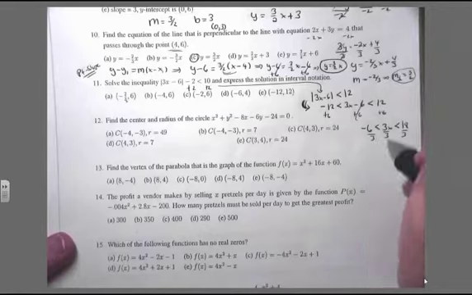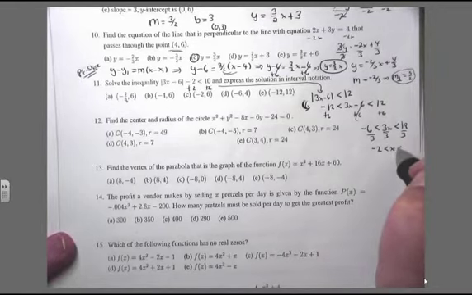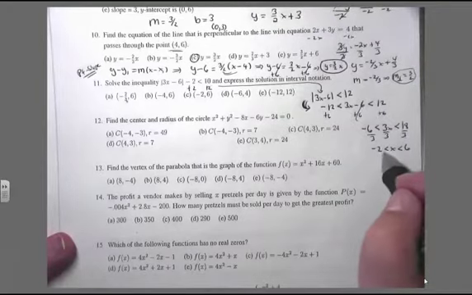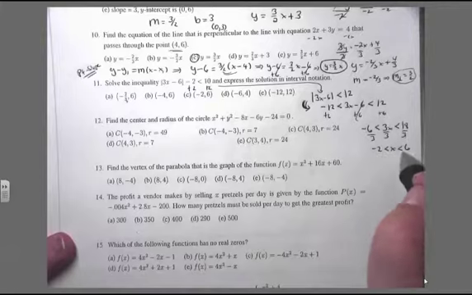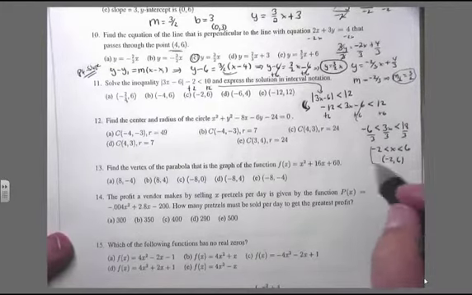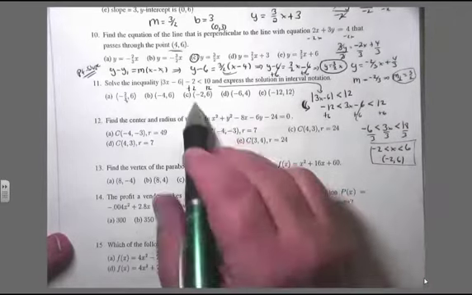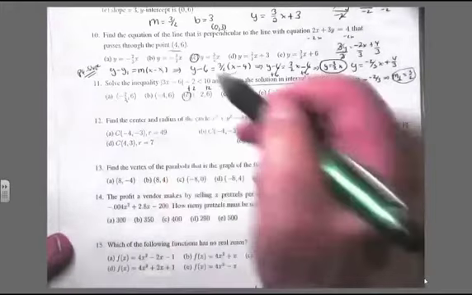Negative 6 divided by 3 is negative 2, is less than x, which is less than 18 divided by 3, which is 6. So my answer, because it's not equal to, is between negative 2 and 6, not including the endpoints. In interval notation, that's between negative 2 and 6 with parentheses around it. So the answer is negative 2 to 6, which seems to be answer C.